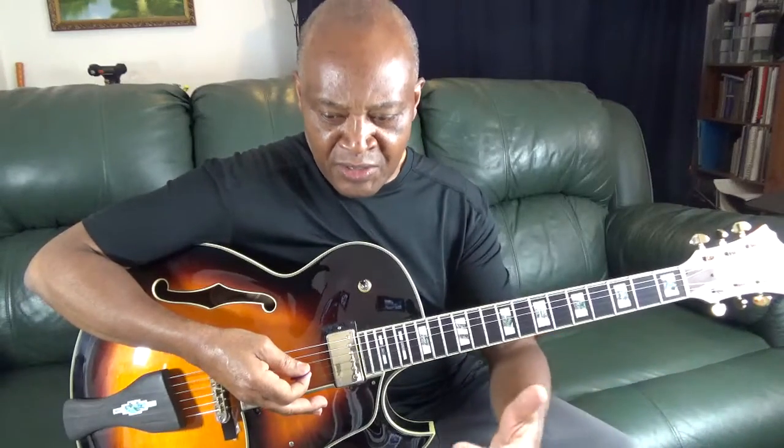When you get to 7 and 8, you play a half step. That's all. But even though you're playing the scales by numbers, you also have to know the letter names of the notes.